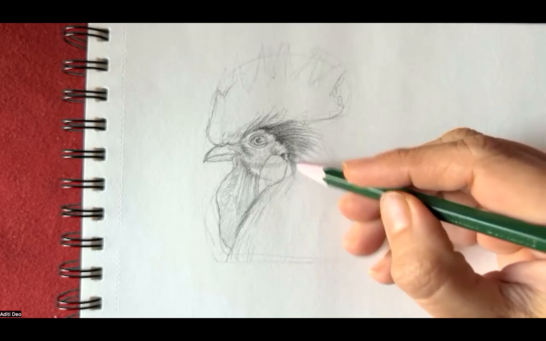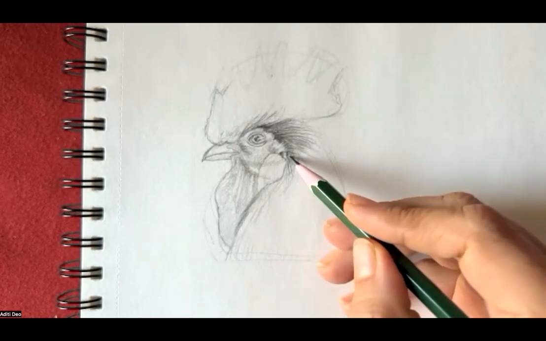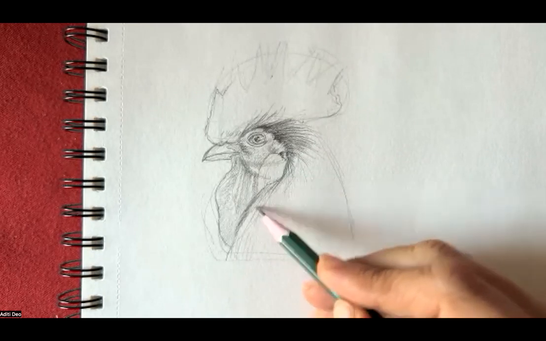This also helps to confirm the direction of the lines you see in front of you.